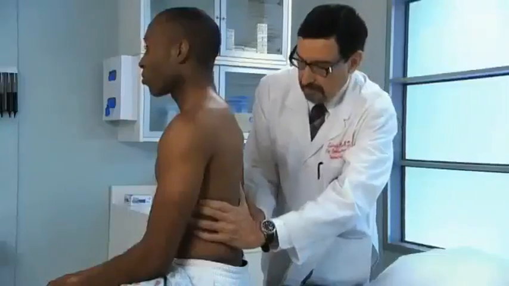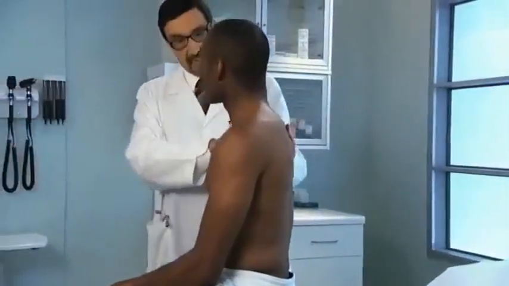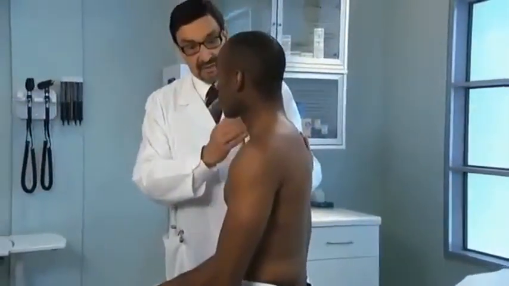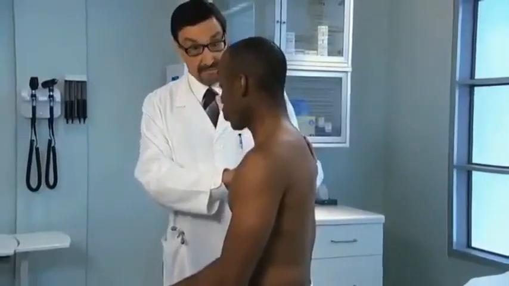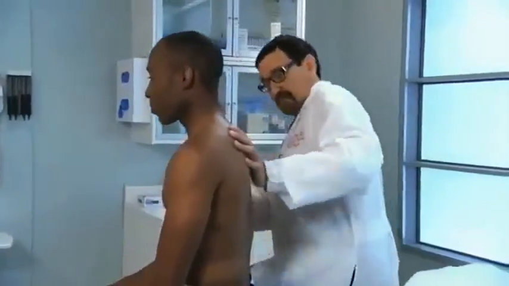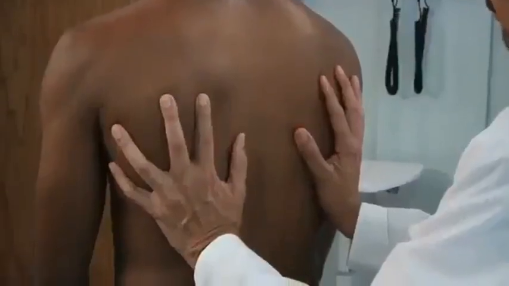Next, systematically palpate for tactile fremitus. Okay, I'm going to press my hands on your back and I want you to say 99, 99 over and over again until I tell you to stop. Sure. Okay. Say 99. 99, 99.